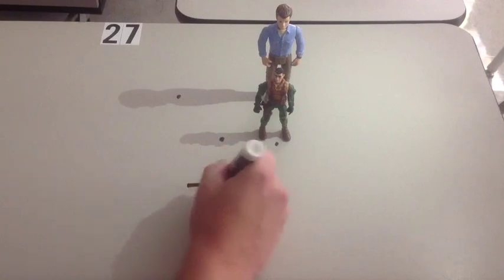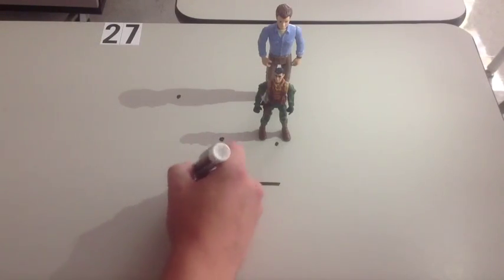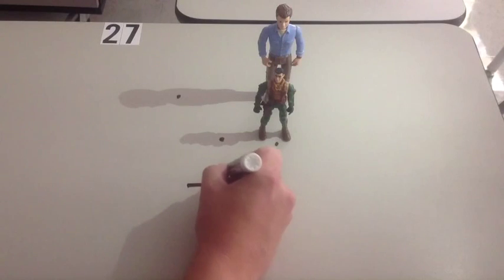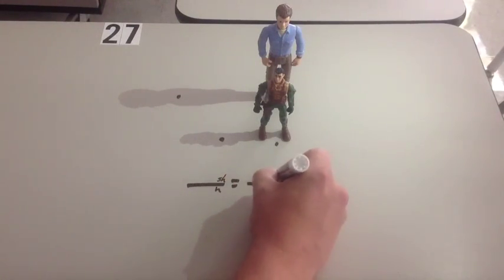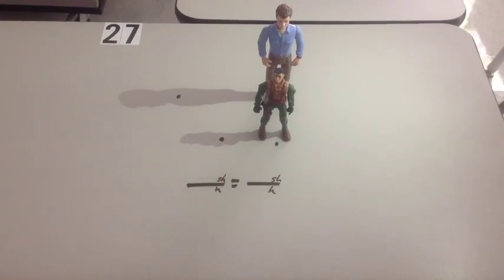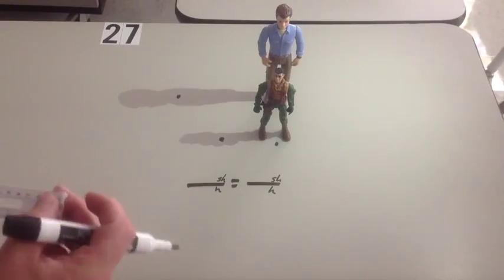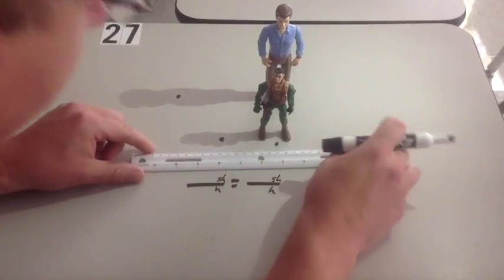So what I'm going to do is set up my proportion. Okay, I'm going to do shadow, height, shadow, height. So let's take a look at the shadow length of the first figure.